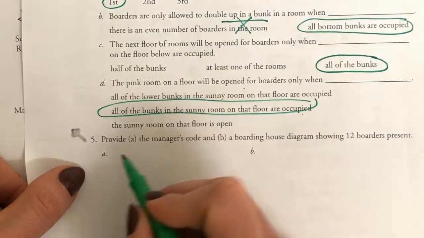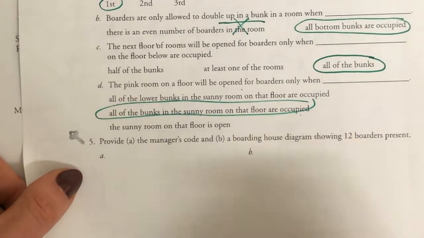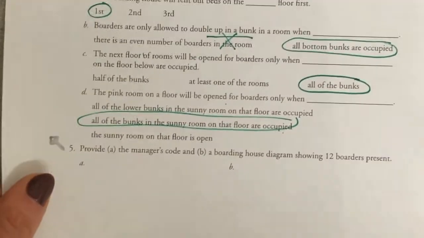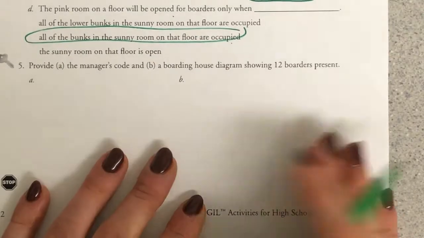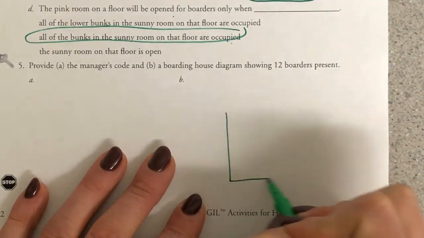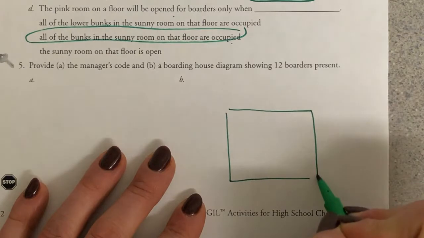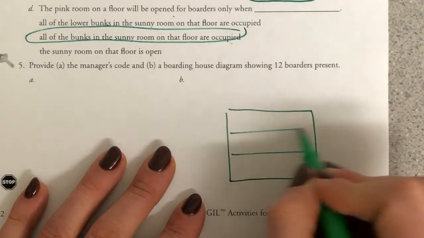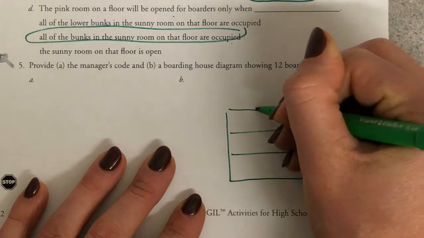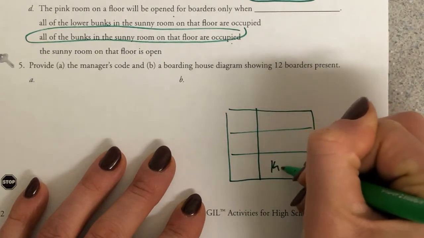Provide A, the manager's code, and B, the boarding house for 12 boarders. Okay, so I'm gonna go ahead and start with the house. This is the kitchen.